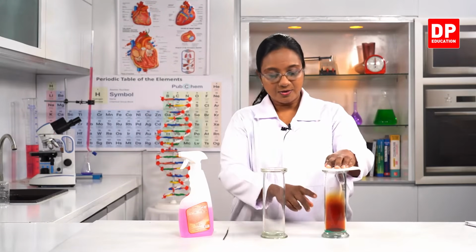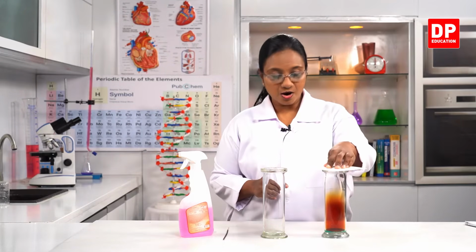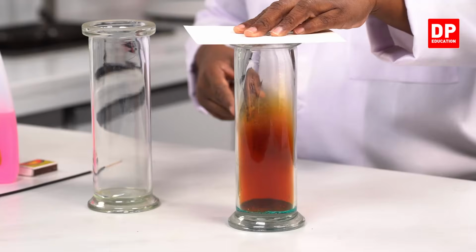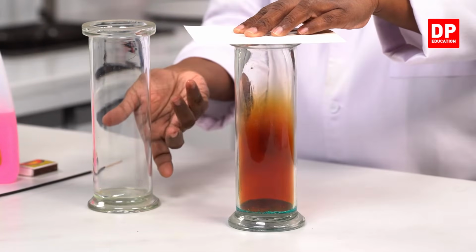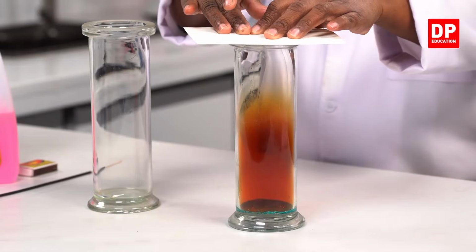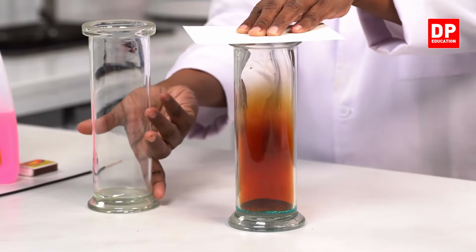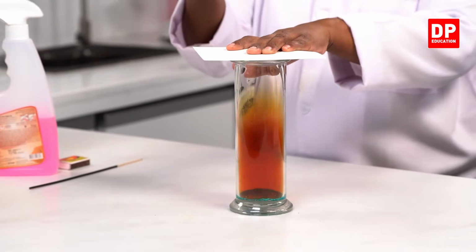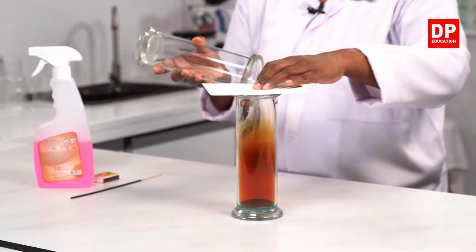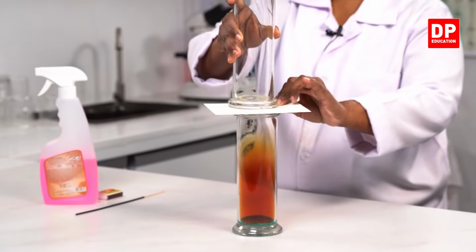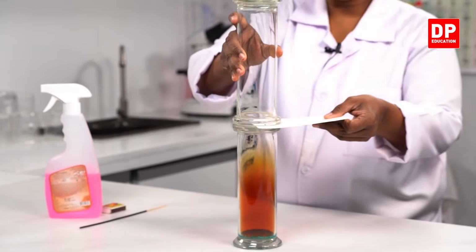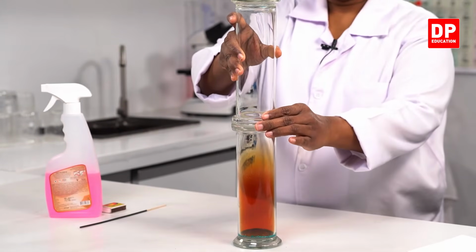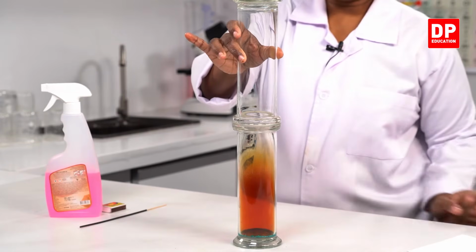So students, now I have prepared nitrogen dioxide gas here. You can see the brownish color gas there. What I am going to do is cover it with a cardboard so that the gas does not escape the gas jar. Now I am going to place the second jar over this. At the same time, I am going to remove the cardboard as well. So you can see how the gas spreads from one jar into another jar.